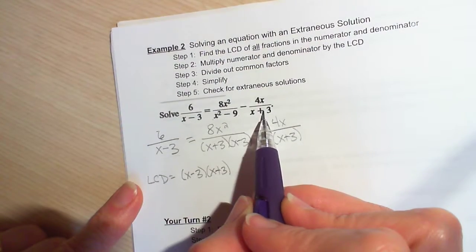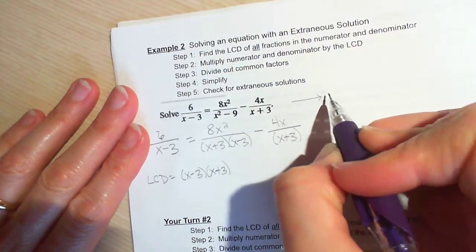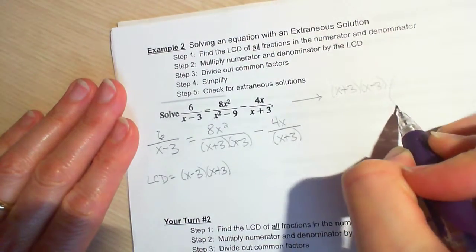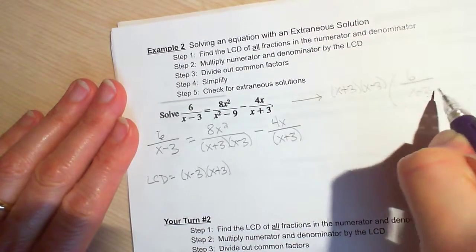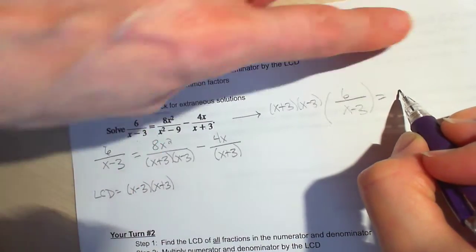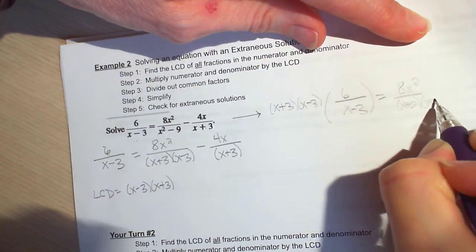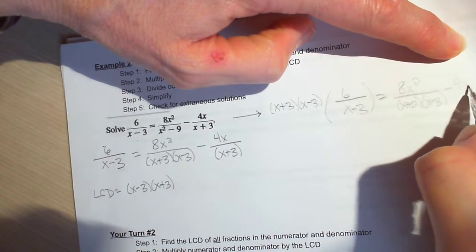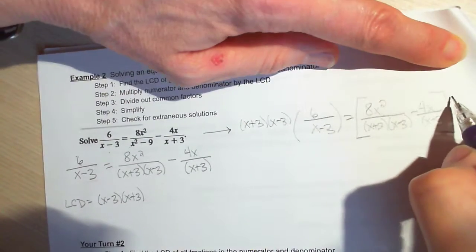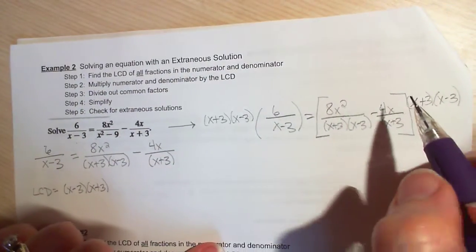Now I want to multiply all three parts of this by my least common denominator. So I'm going to work this way, and I'm just going to put my x plus 3, x minus 3 times this, so that's this, equals, I'm going to write my equation here. This is x plus 3, x minus 3, minus 4x, x plus 3, and then I want to show I'm going to multiply this whole thing times x plus 3, x minus 3. Okay? I'm not going to do the in-between step this time.